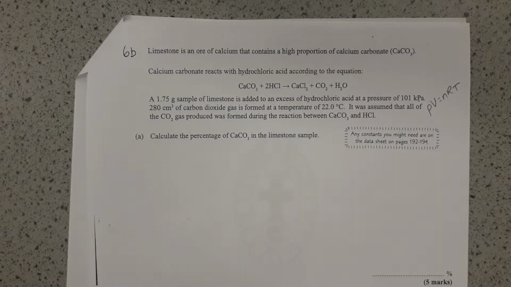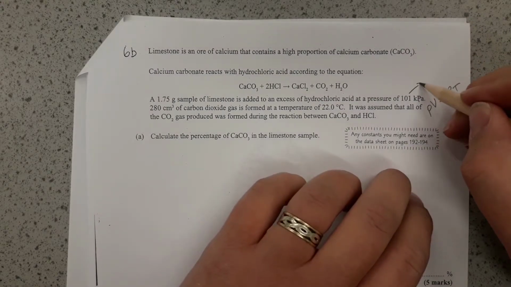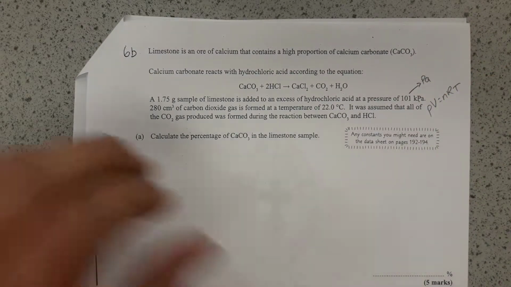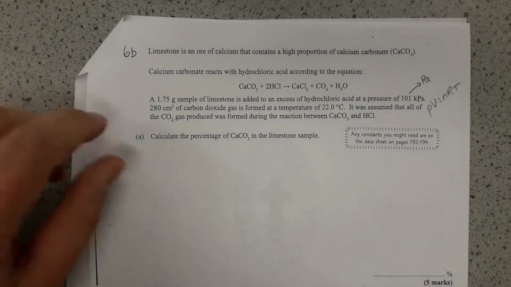Now, dealing with the ideal gas equation is not really that difficult. The hardest bit, and the bit which students often forget to do, is convert the units into the ones that are needed to be used in this expression. So, if we remind ourselves of that, for the ideal gas expression, all pressures need to be in pascals. So we're going to need to convert this from kilopascals into pascals.